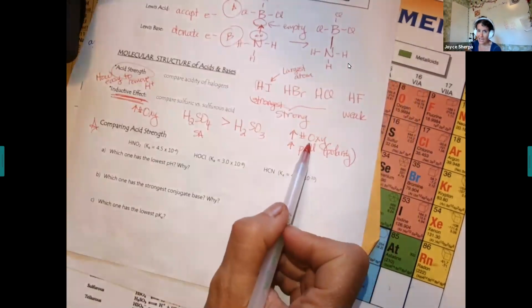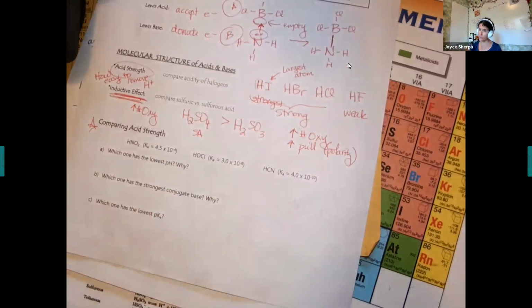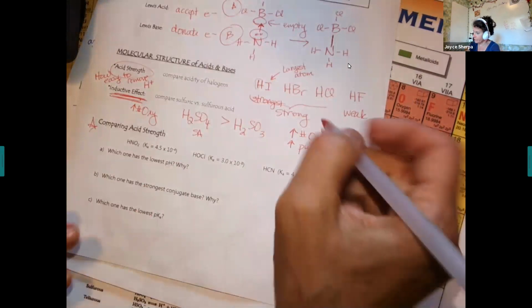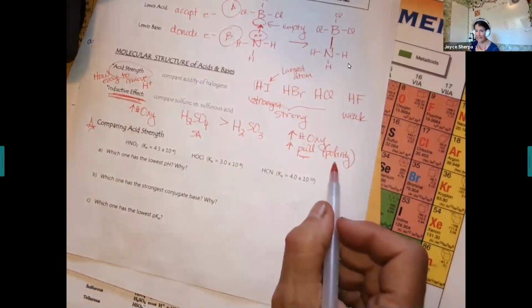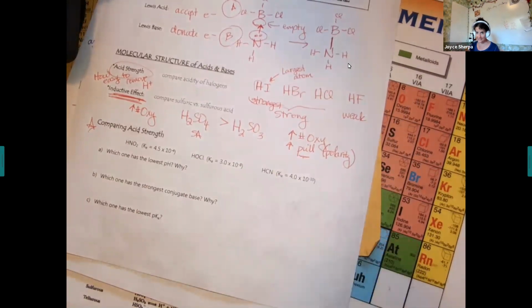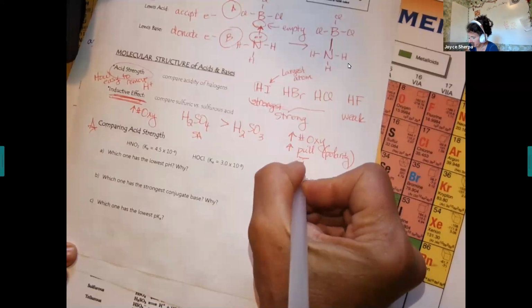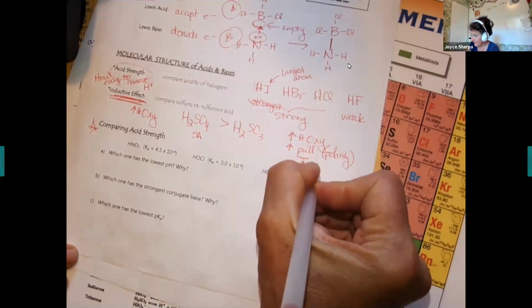So something that has more oxygens, the oxygens, remember, are really greedy. So the oxygens are pulling. Because they're pulling more, higher polarity, that bond is extremely polar. So it increases the polarity of the bond, and it's easier to remove the hydrogen.